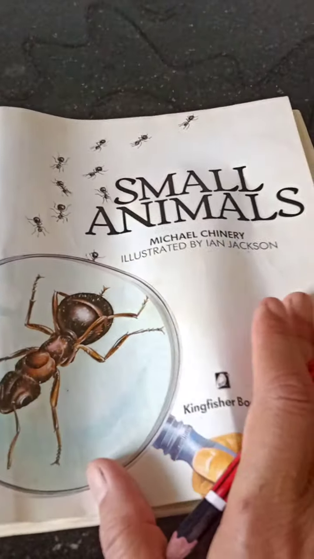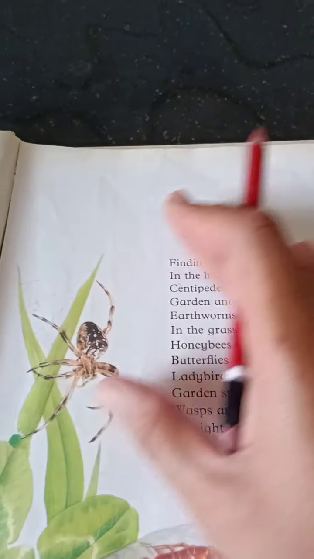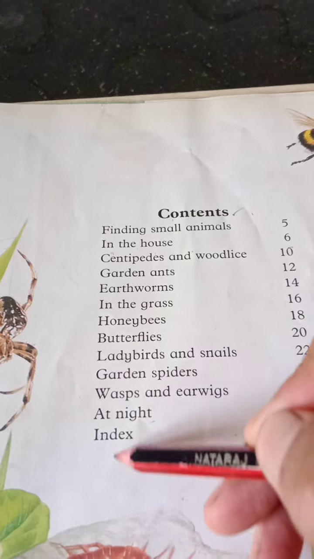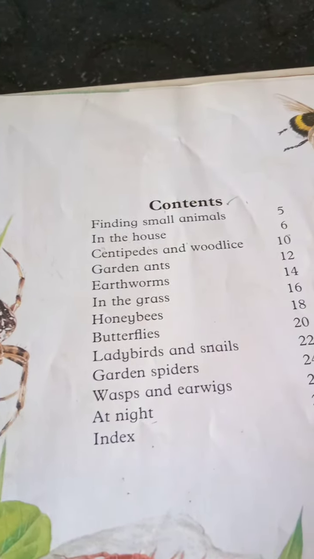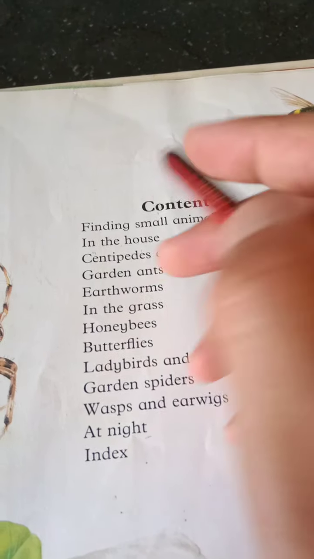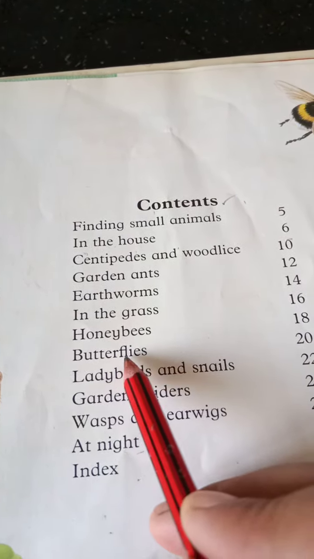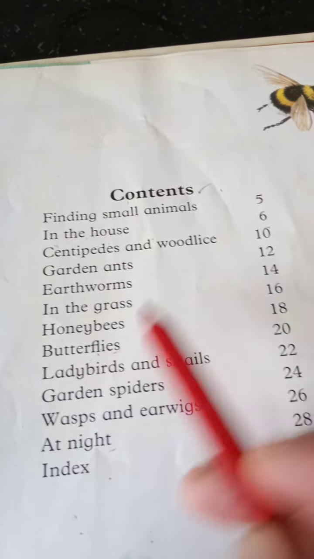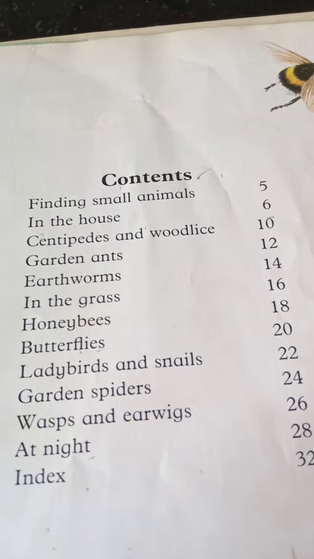This is the title page. Turn the title page, and at the front you will get a list of information. And this list of information is the information which is there in the book. So let's see if we have any information on butterflies. Yes, it is here. And what are the numbers? Why are these numbers listed here?